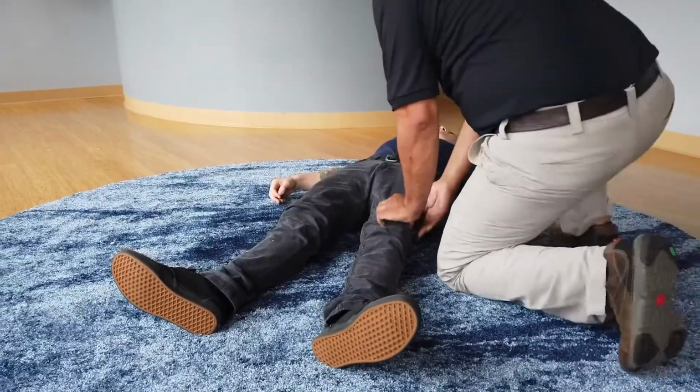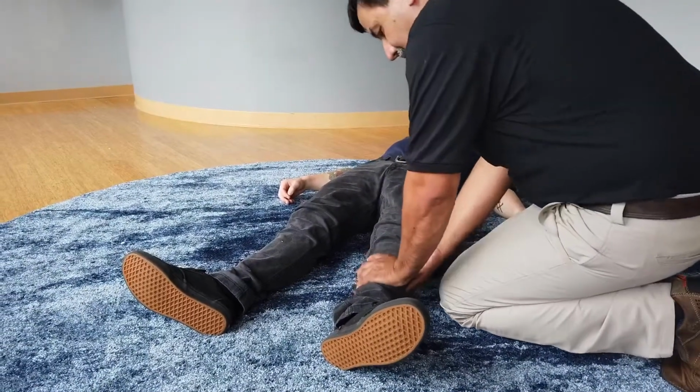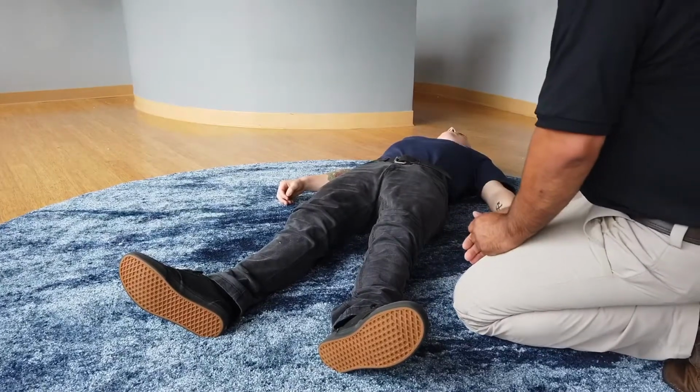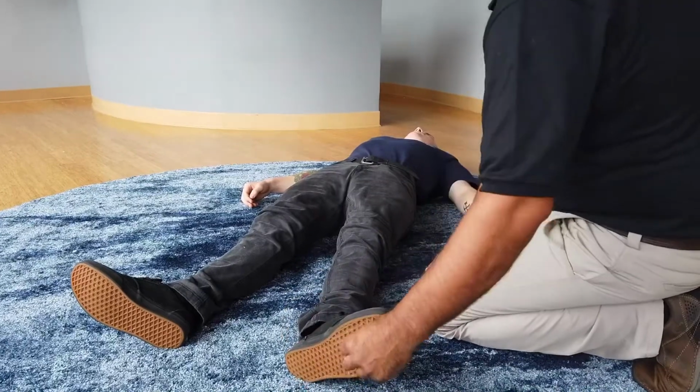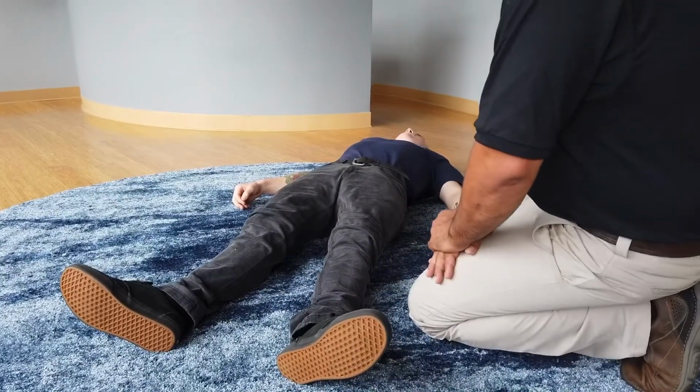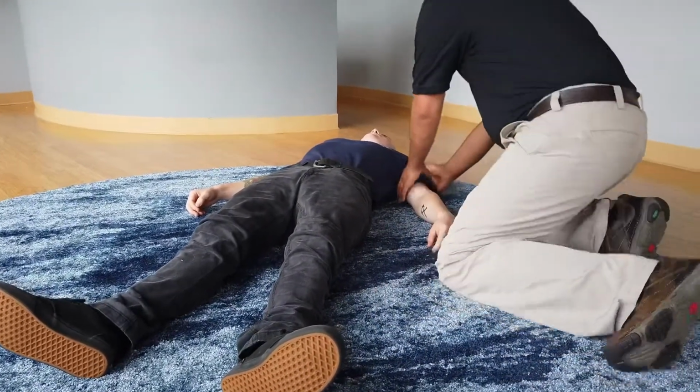Squeezing in, checking for a patella, lower leg. Have I found anything? No deformities noted. Okay, check for distal pulse and a good Babinski test. Both are good. Okay, this time I'm going to check his arms.